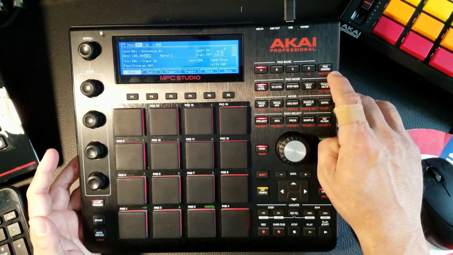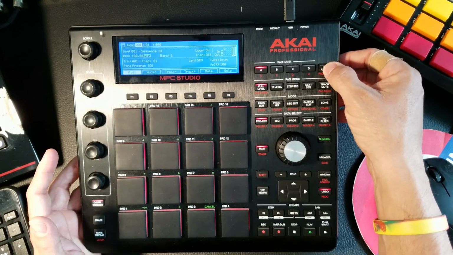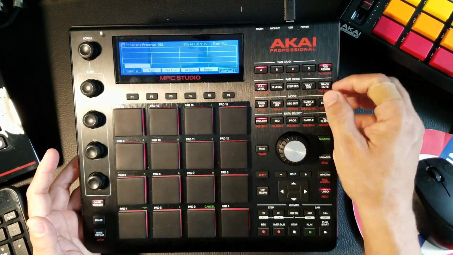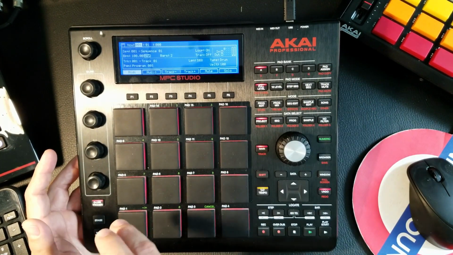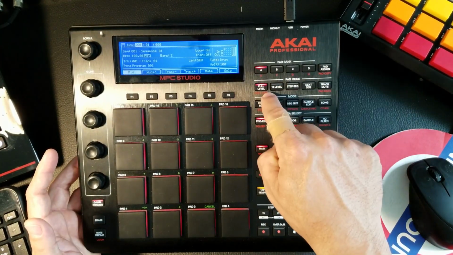To the right, we have pad assign and pad copy. When you click pad assign, that basically is going to let you assign colors to the pads. And then when you click pad copy, it does just that. You can copy one pad to another. Below that, we have full level and half level.